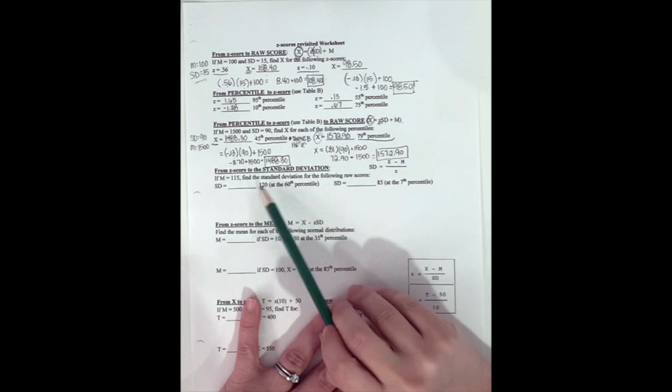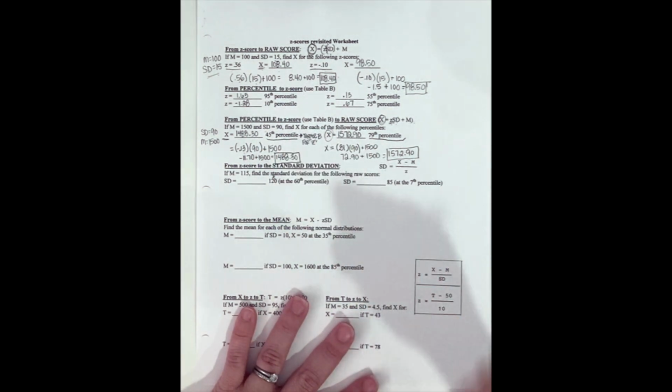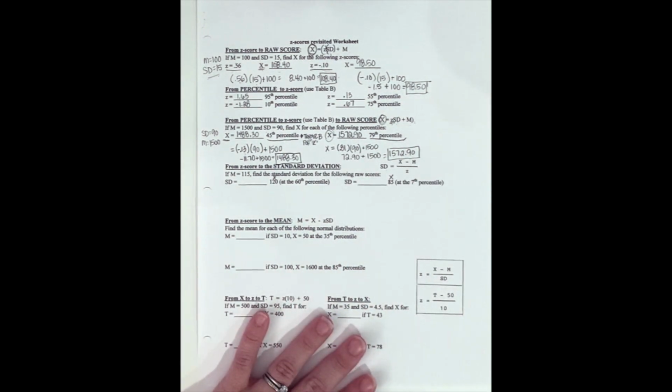Okay. All right, and then if we wanted to move from a z-score to a standard deviation, how could we get a standard deviation if we know a z-score? In other words, how can we use information from a data set that contains the mean, a raw score, and a z-score or equivalent percentile to get a standard deviation? So if the mean is 115, find the standard deviation for the following raw scores. So this is a raw score of 120, and this is a raw score of 85.